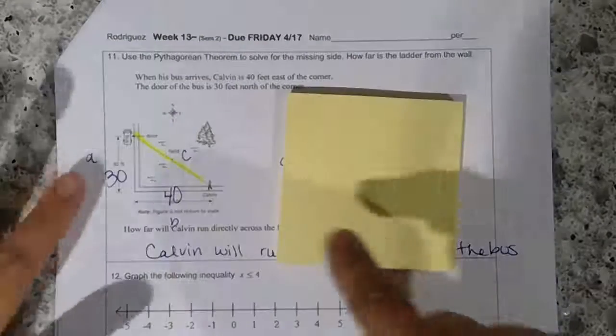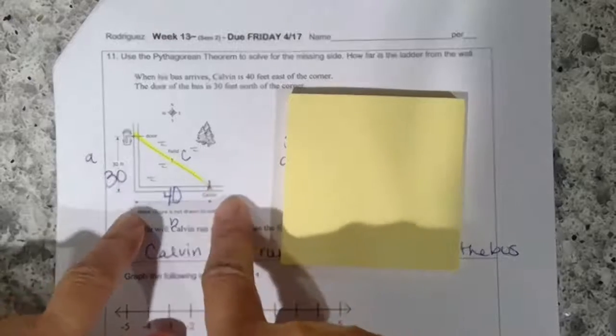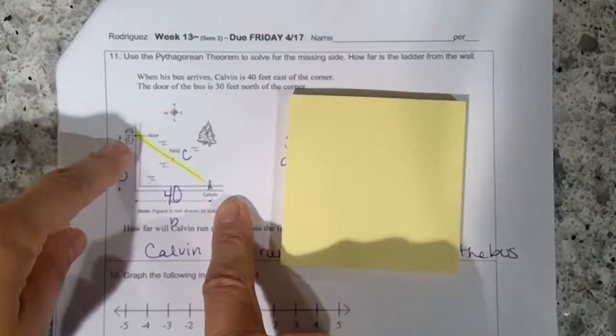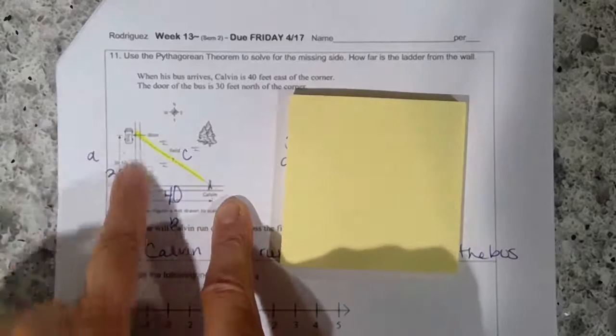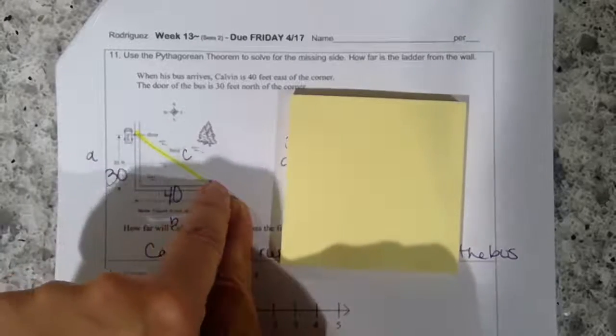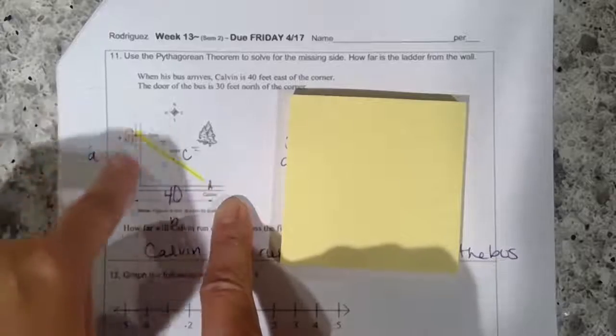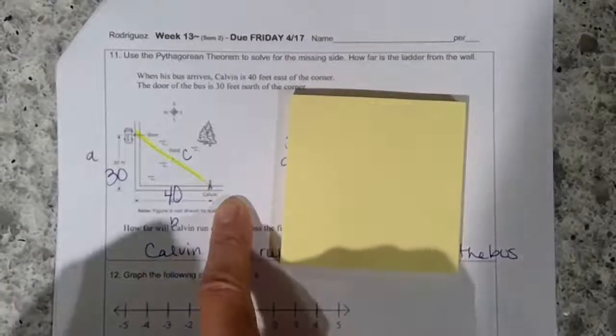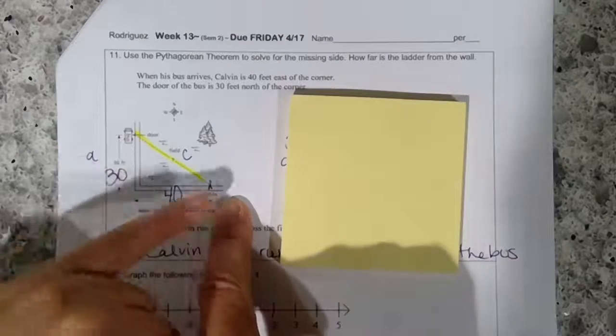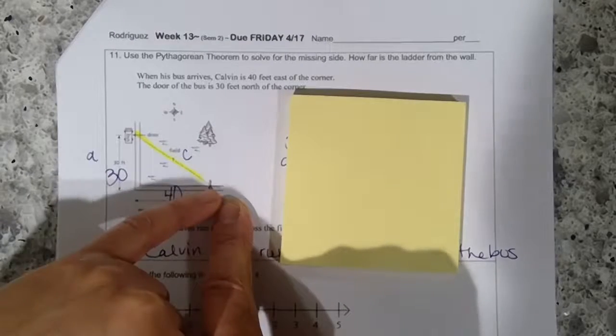Okay, so this next problem says you have Calvin here and the bus is over here, and he has to get over here. This distance is 40 feet, this distance is 30 feet, and he's going to cut across. So we want to know this length. So this is a right triangle. We're going to use the Pythagorean theorem. So you have your legs, and the fancy word for this side is the hypotenuse.